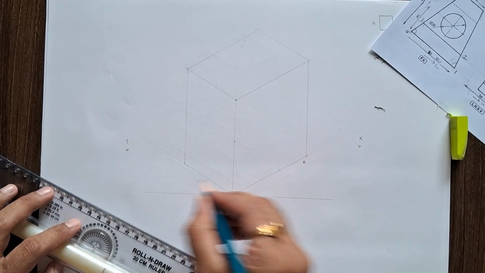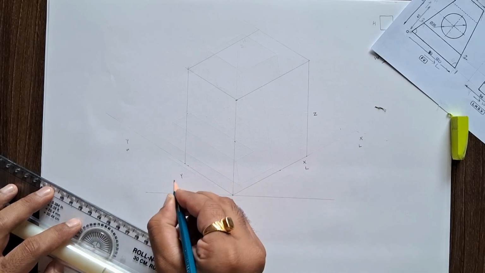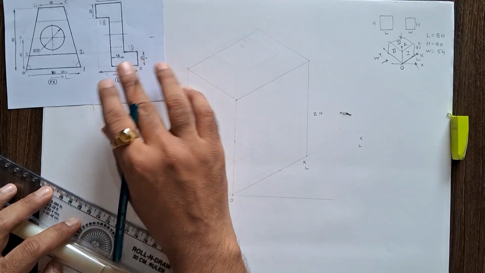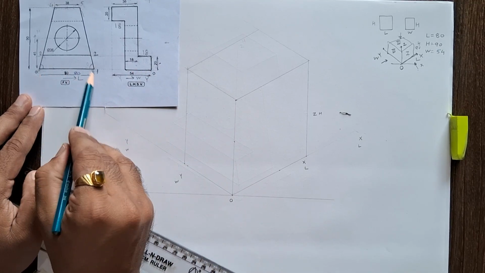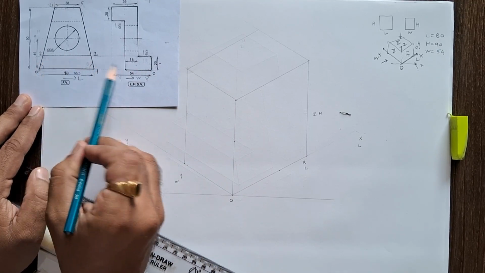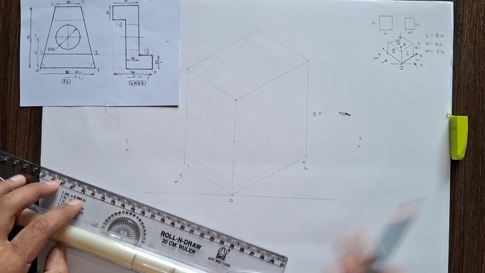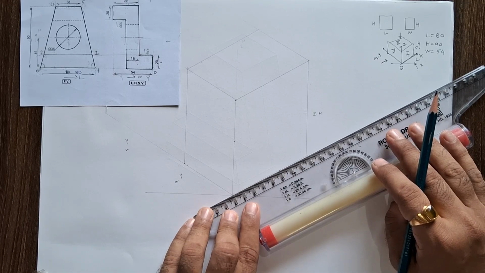This is x, this is y, this is z: length, width and height. Now see the problem. This O1 edge, this O123 plane, its position is here. So first we will draw the O1, and the O1 distance is 80 mm.